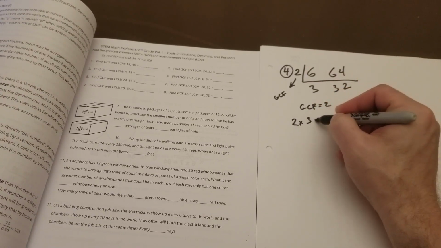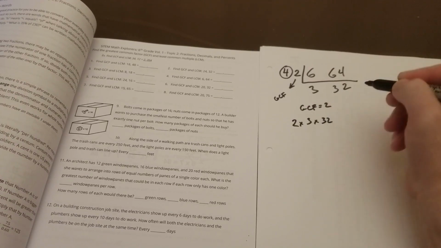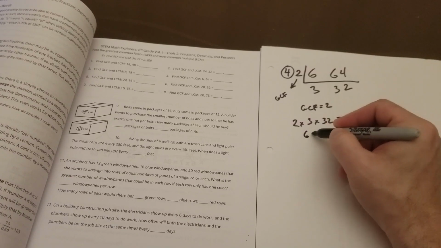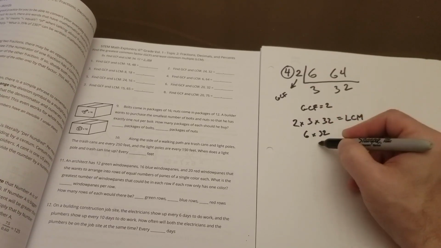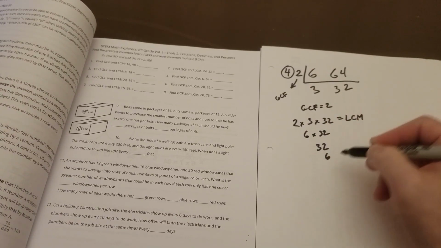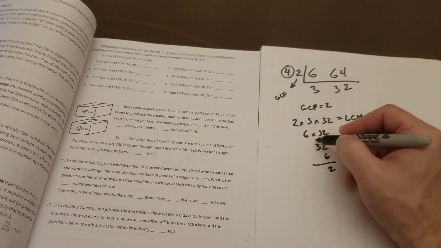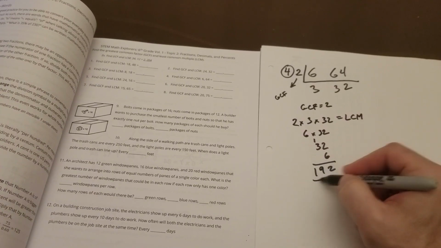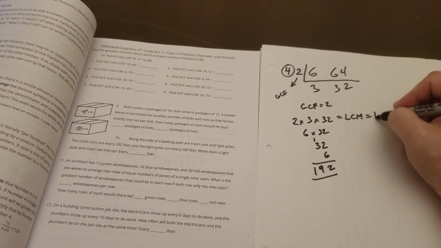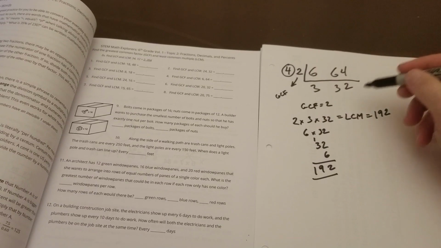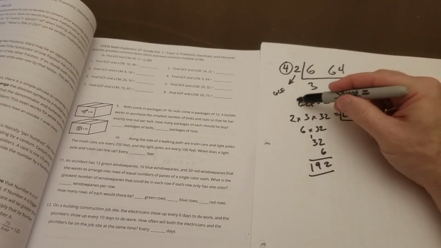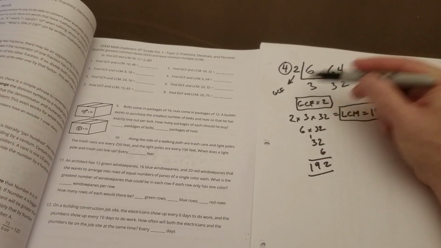Now I multiply the numbers on the left and the numbers on the bottom to get the LCM, lowest common multiple or denominator. 2 times 3 is 6. I use long multiplication to find 32 times 6. 6 times 2 is 12. 6 times 3 is 18. With the 1 is 19. 192 is our LCM, and 2, as discussed earlier, is our GCF, greatest common factor.